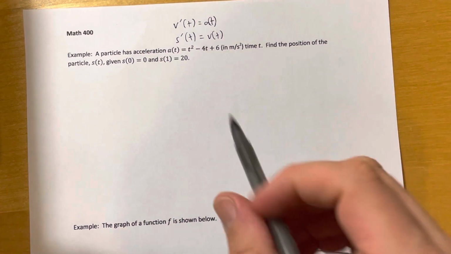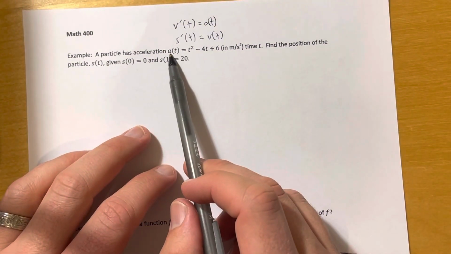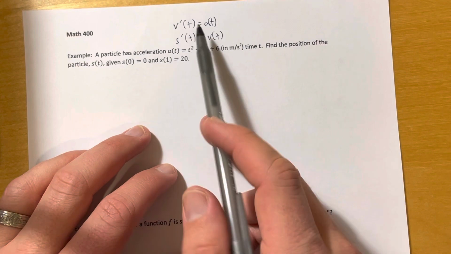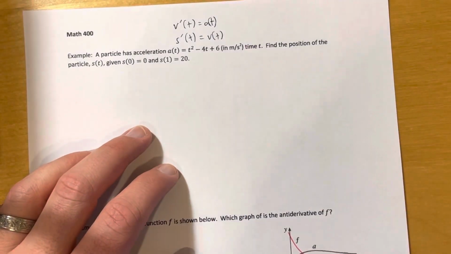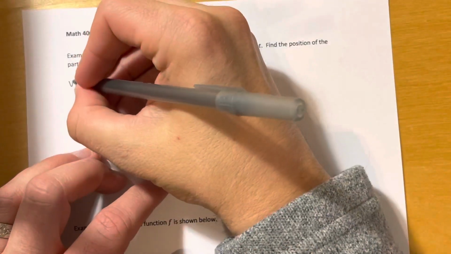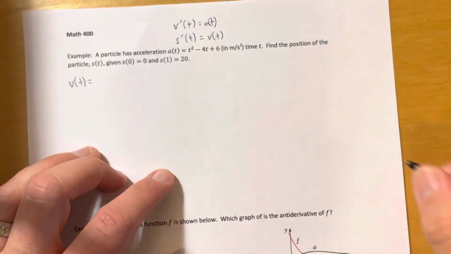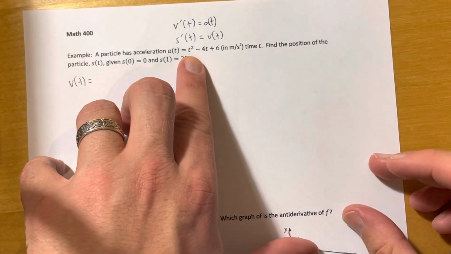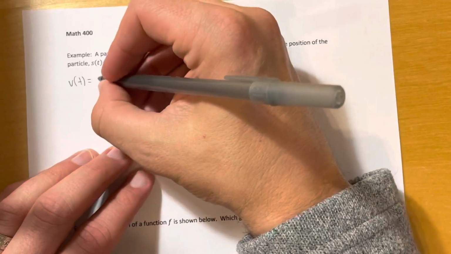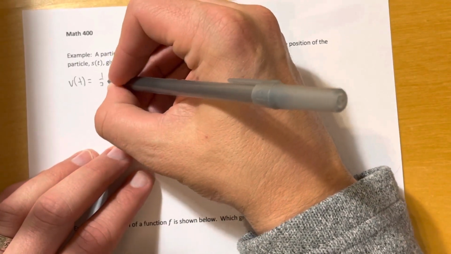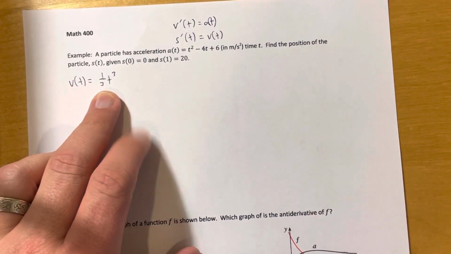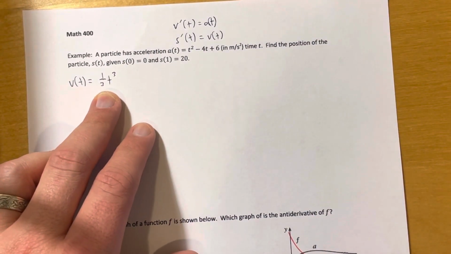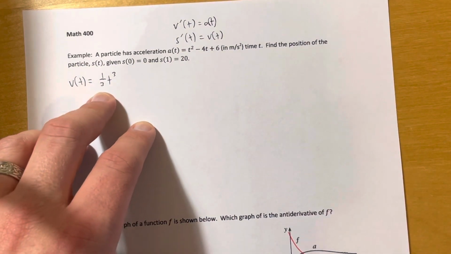What this means is I need to take an antiderivative of my acceleration function to get my velocity, and then take an antiderivative of that to get my position function. So let's do that. V of t is equal to what? I need an antiderivative of this guy. That's going to be 1/3 t cubed. If you use the formula for the antiderivative directly, it's going to look like t cubed over 3. I tend to prefer to write that as 1/3 t cubed.